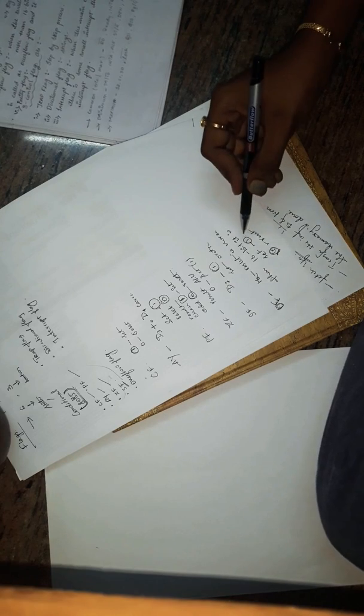I repeat, overflow flag, the result of the operation is more, remember, more than 16 bit, then it is set, otherwise it is reset.